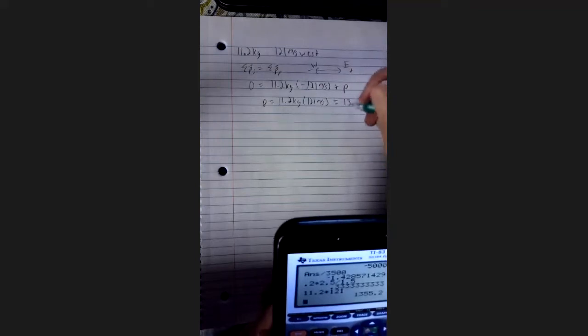So our P has to be 11.2 times 121 if we move it to the other side. So if we do that, then we get that the momentum of our second piece is 1,355.2 kilogram meters per second.